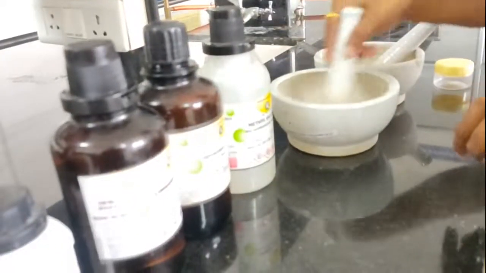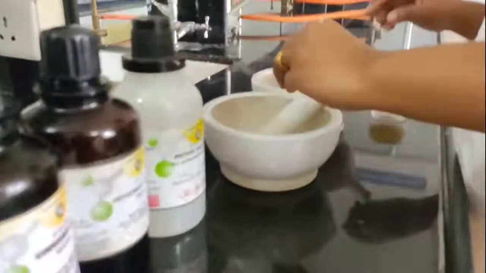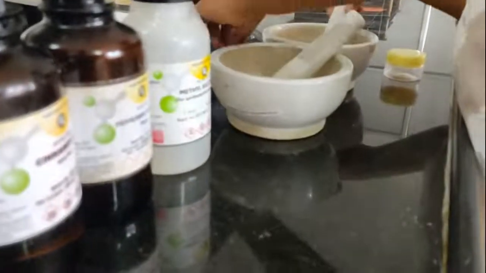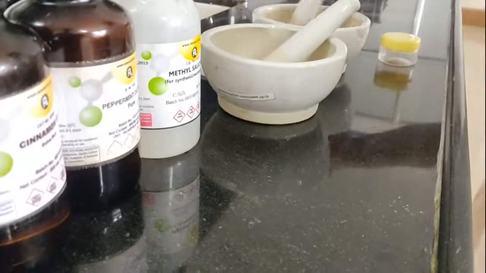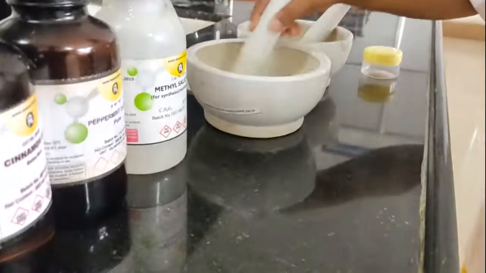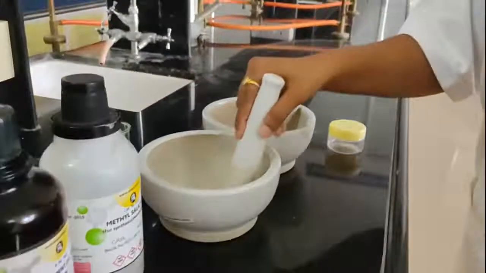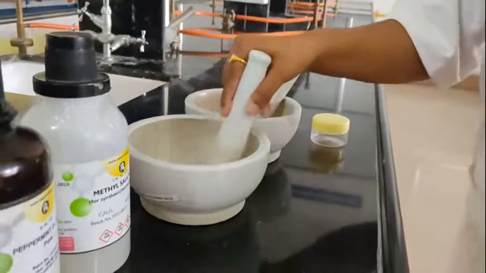Then I will properly mix all these added ingredients in the mortar, and after that the last addition of the hard soap is done into both the mortars, and after that we will again properly triturate all the ingredients in both the mortars.